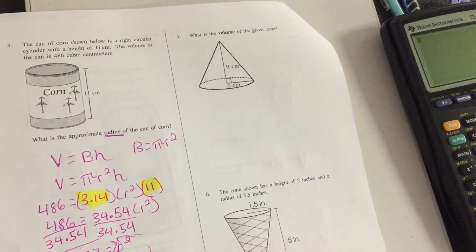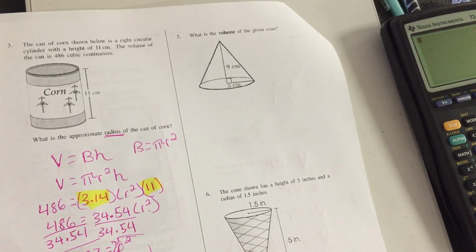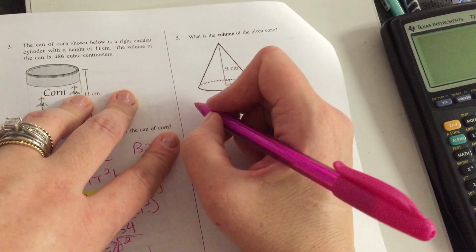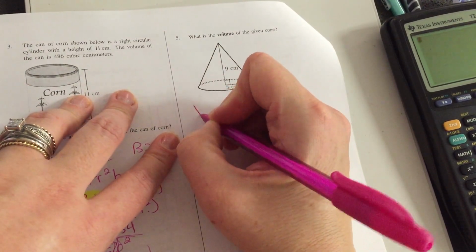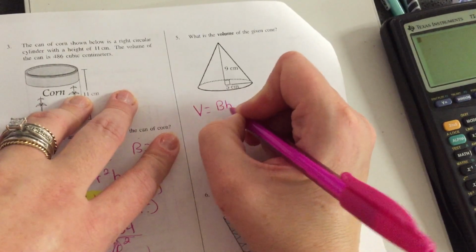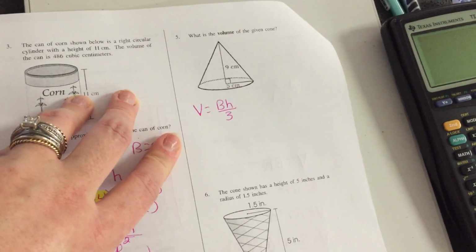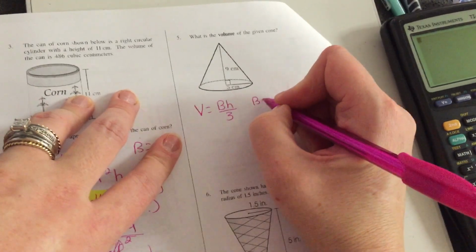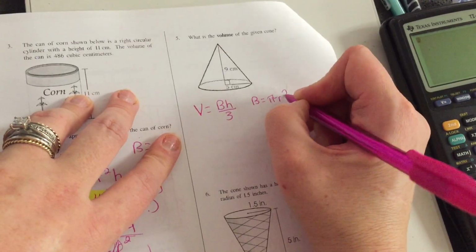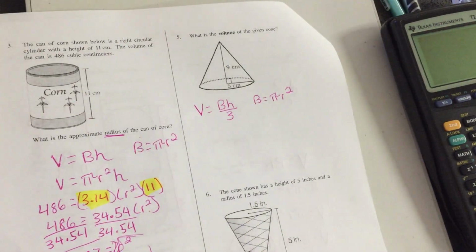Number 5, what is the volume of the given cone? So what we're going to do is we see that it's a cone, we have to write down the volume. Well, the volume of a cone is V equals big B, little h, divided by 3. Big B is pi r squared. Why? It's not that big B is always pi r squared, it's the area of the base. And so far, 1 through 5, the area of our base has been a circle. So that's why each time big B has been pi r squared.